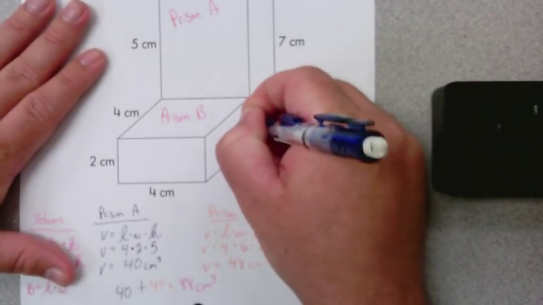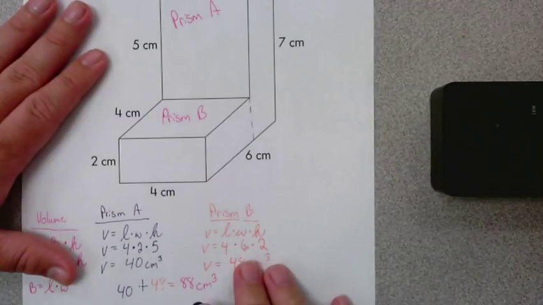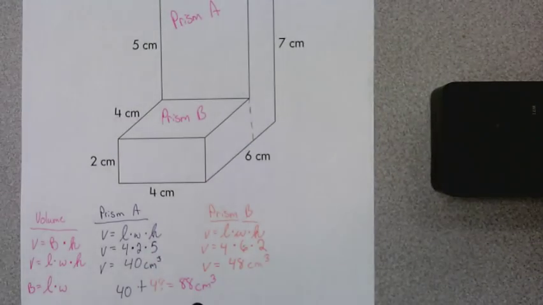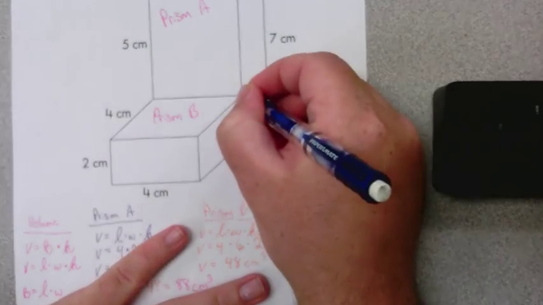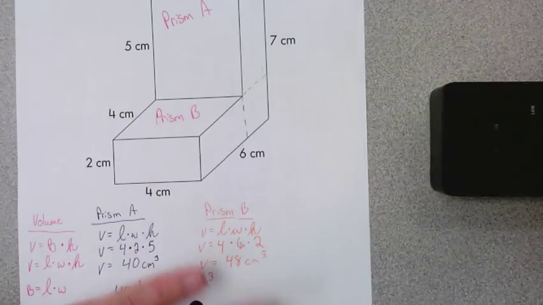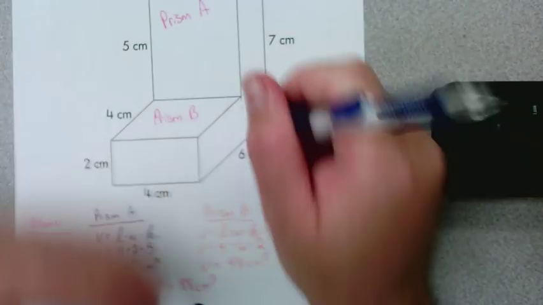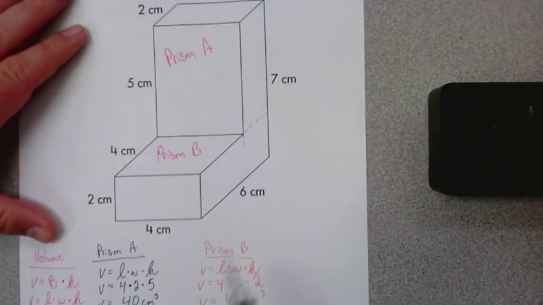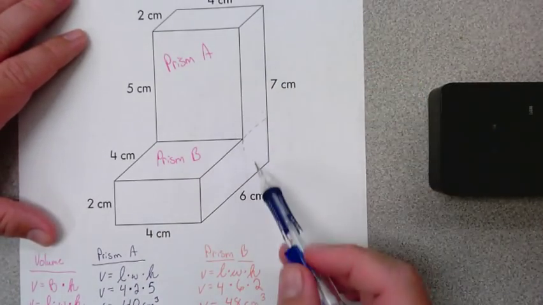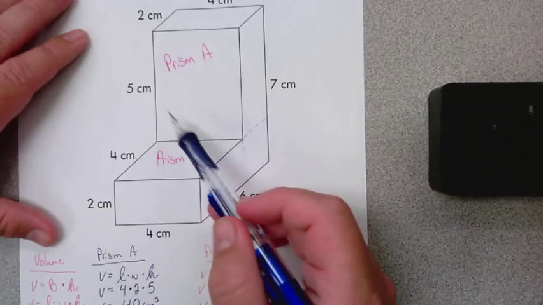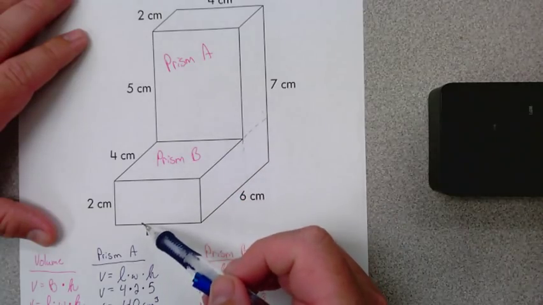Some of your questions today might ask you, is there a different way to split the prism into 2 rectangular prisms? So I wanted to give you guys an example. We could have either gone like this, or we could have gone like that. And depending on how you go, you might not need to use all the measurements. Because when we solved, we didn't need the total height, because we knew this height was 5 and this height was 2.